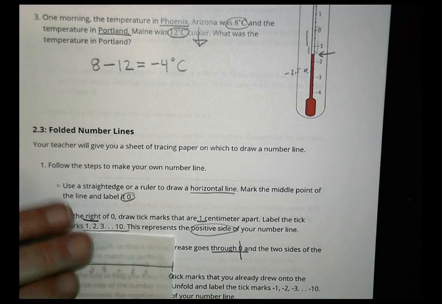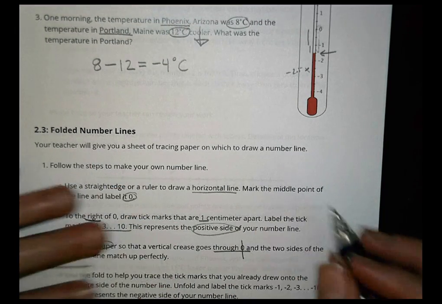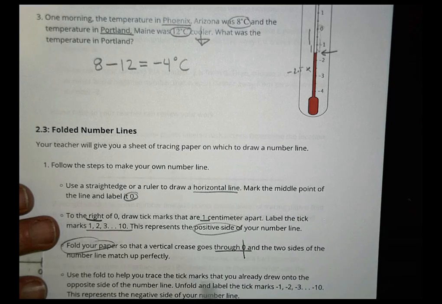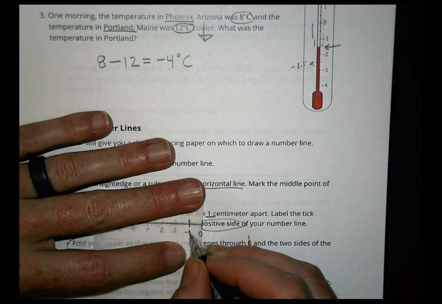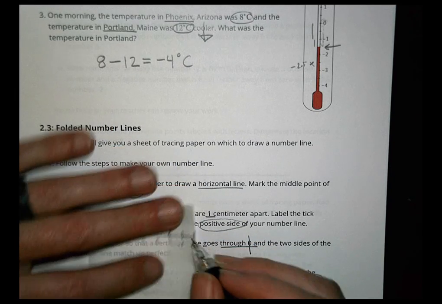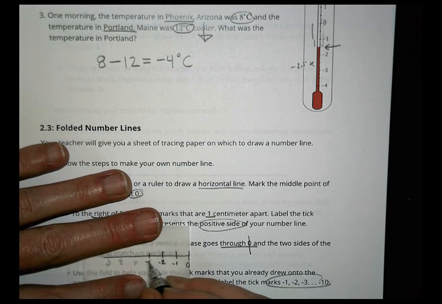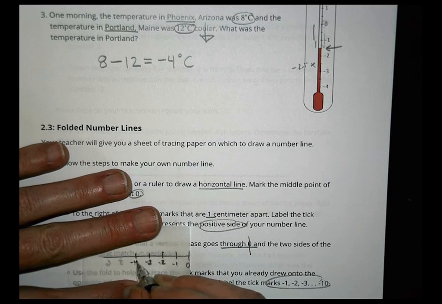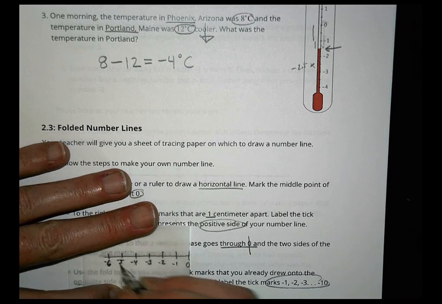So in doing that, I folded it over, and you can see the line, and now it says use the fold to help you trace tick marks you already drew on the other side to mark the opposite side, doing the negative numbers. So we're going to use a tick mark here and write negative 1, tick mark there, which is going to be at negative 2, a tick mark there, negative 3, tick mark there, negative 4, tick mark there, negative 5, and tick mark there, negative 6.